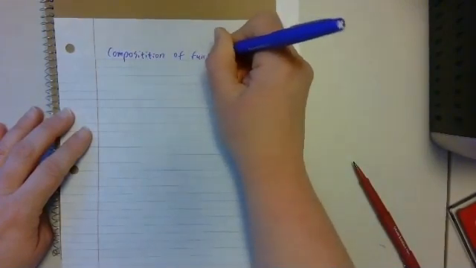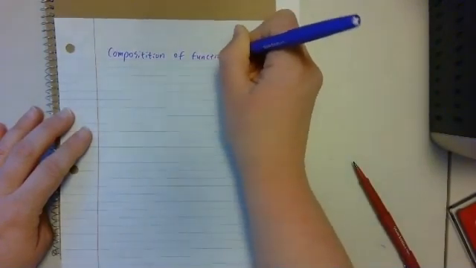I'm going to record a short video about composition of functions. For this video, I'm going to do an example with two linear functions so that you can see how this works with kind of a straightforward example using functions you're probably really comfortable with.